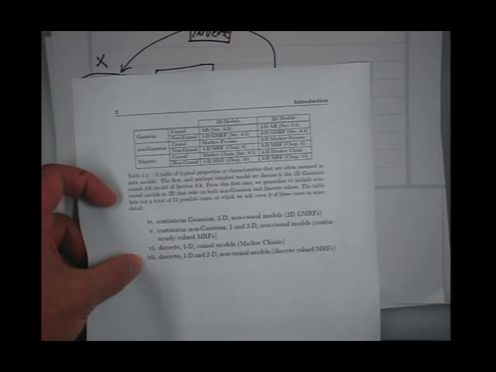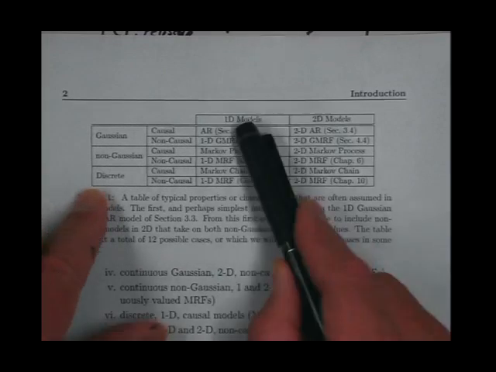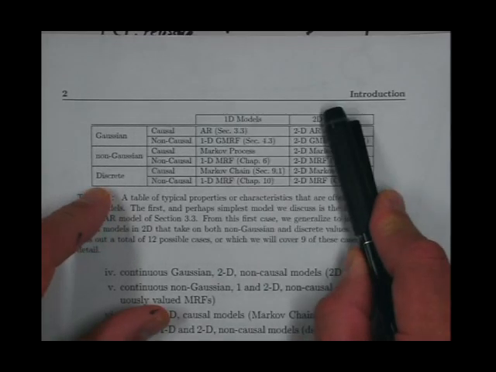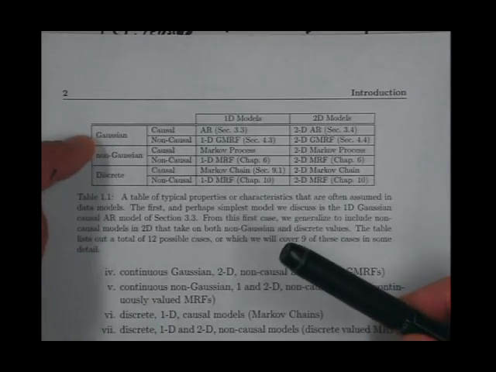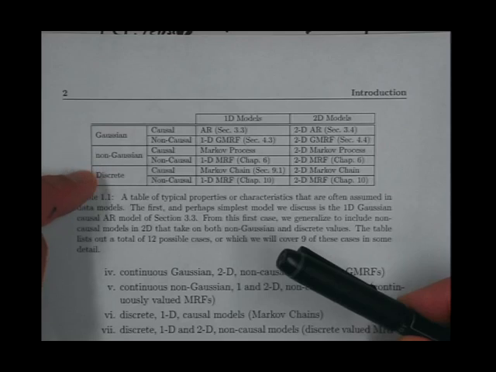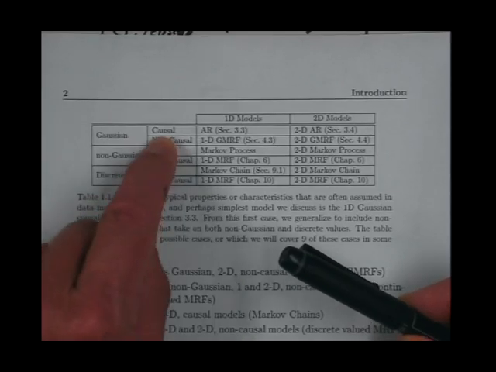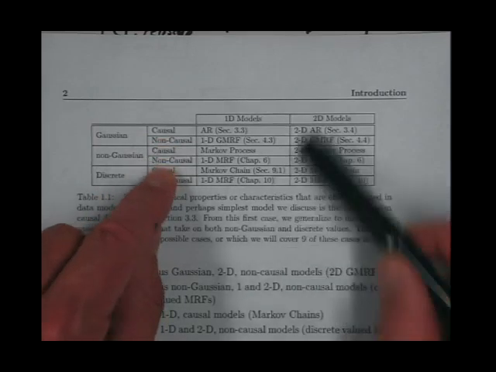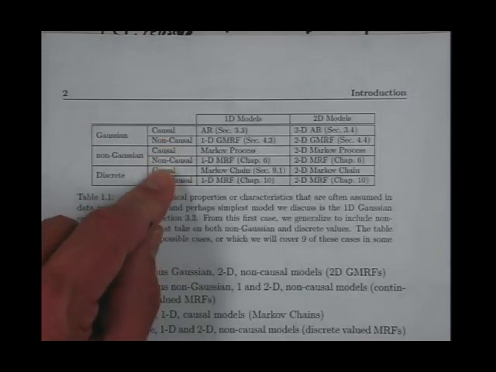So, I'll zoom in. Okay, so we can have models which are 1D, and we can have models that are 2D. We can have models that are Gaussian, we can have models that are non-Gaussian, we can have models that are discrete, and for each of these cases we can have both causal and non-causal. We're going to cover this kind of matrix of all these options. And you say, well, who cares about this?